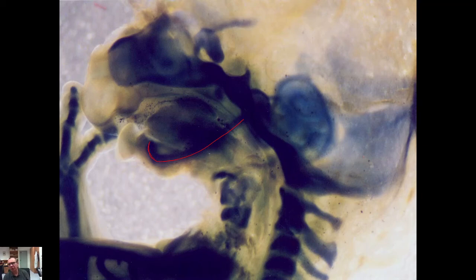It belongs to desmocranium, and here is the base of skull, future occipital, temporal, sphenoid, and ethmoid bone. Here is developing capsula otica. Ear is here forming, capsula otica then gives rise to petrous bone, which belongs then to temporal bone.